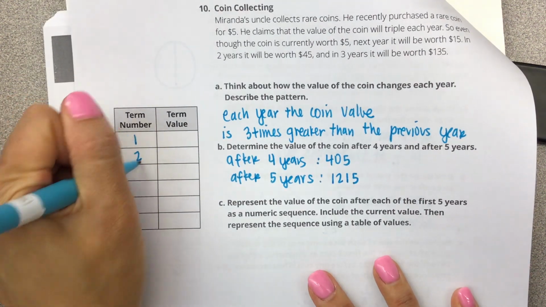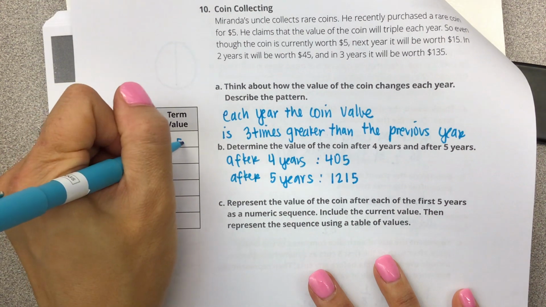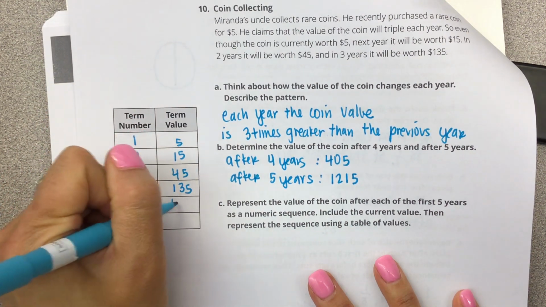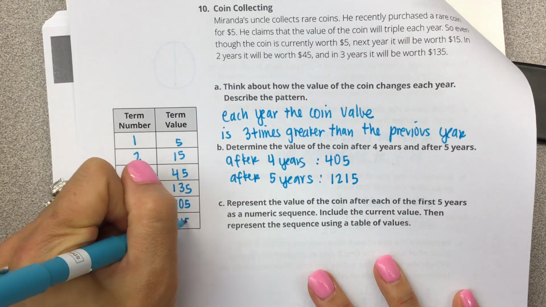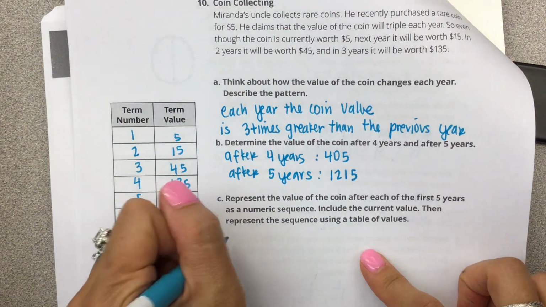We're going to fill out the table. 5, 15, 45, 135, 405, and 1215. And then write it as a sequence.